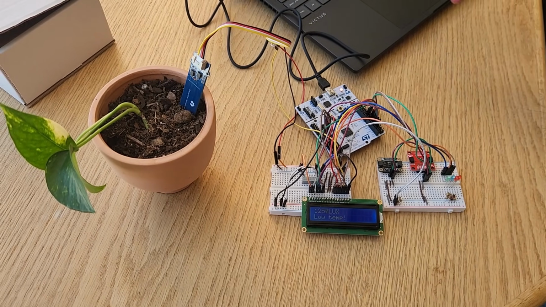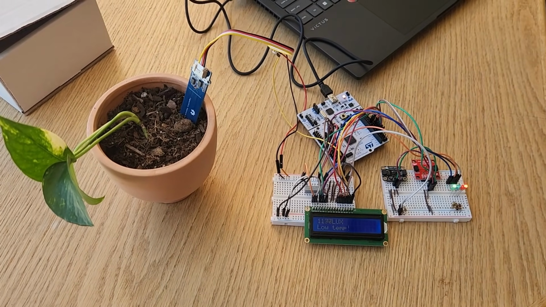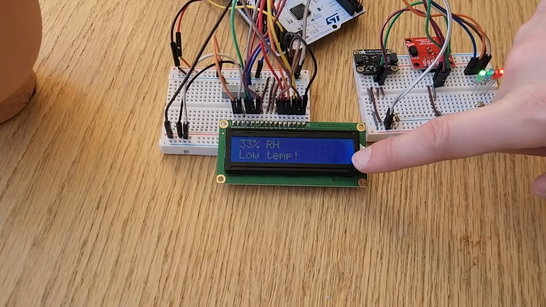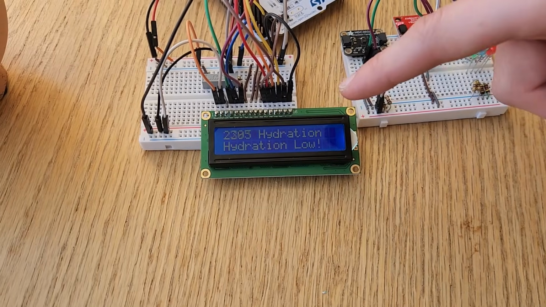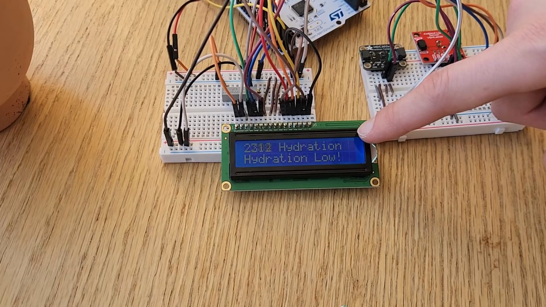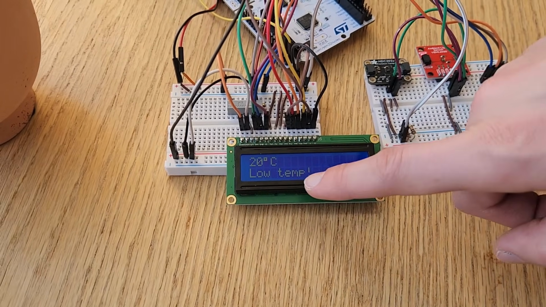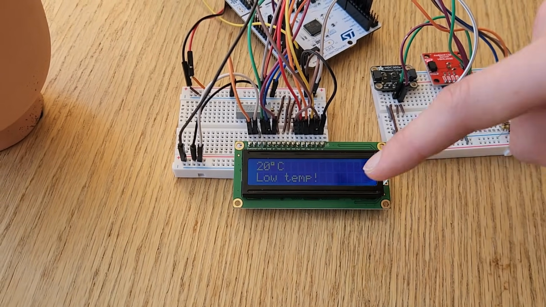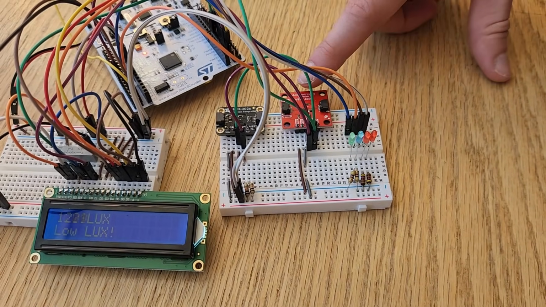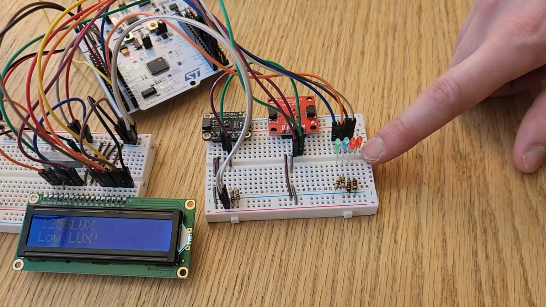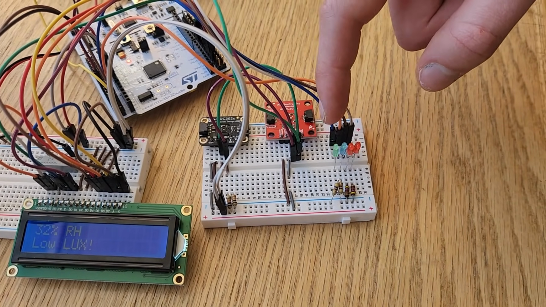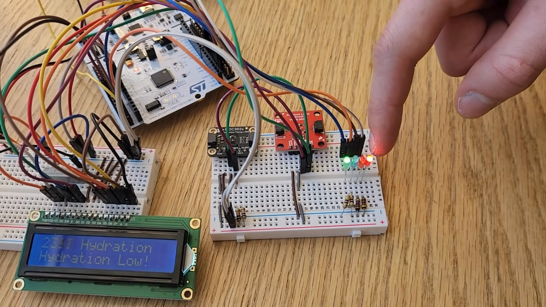Here is our microcontroller setup. So from left to right, we've got our soil moisture sensor. We've got our LCD that displays readings. It cycles between the sensors every 5 seconds and updates the readings every 25 milliseconds. That also displays warnings here. And over here we have our temperature and humidity sensor and our light sensor, then our LEDs. From left to right, they are soil moisture, humidity, light, and temperature.